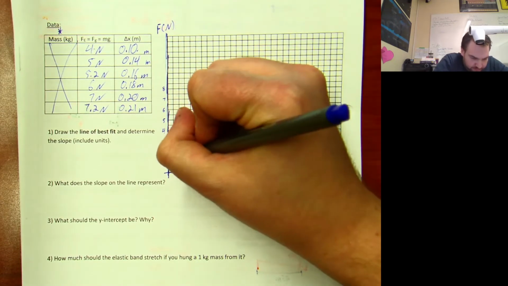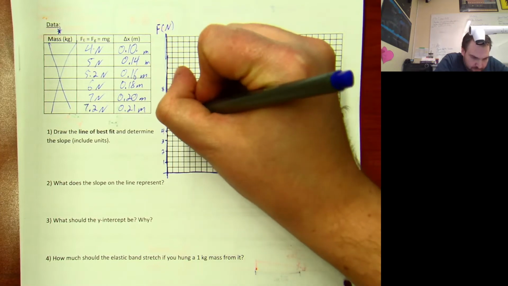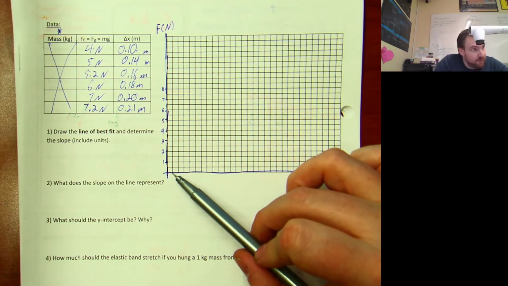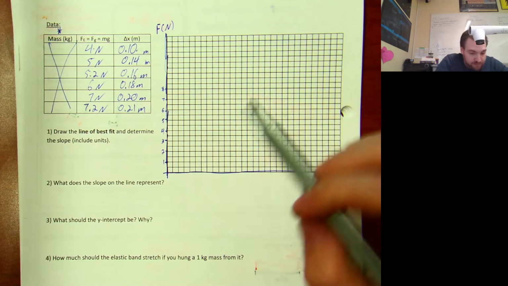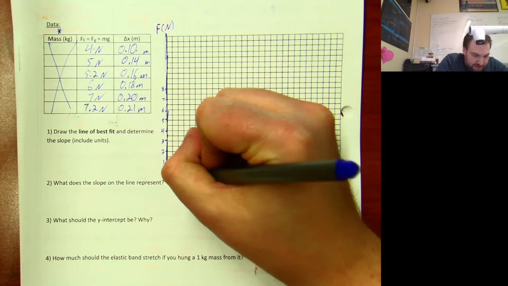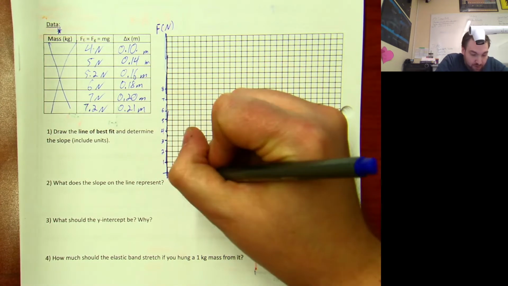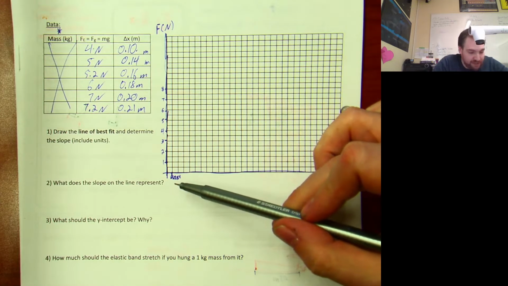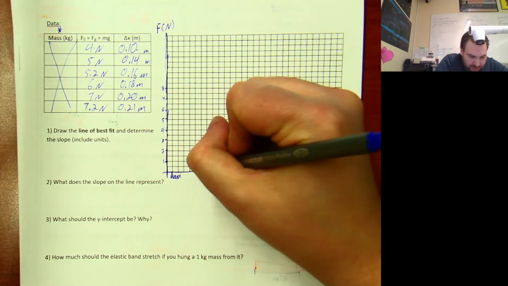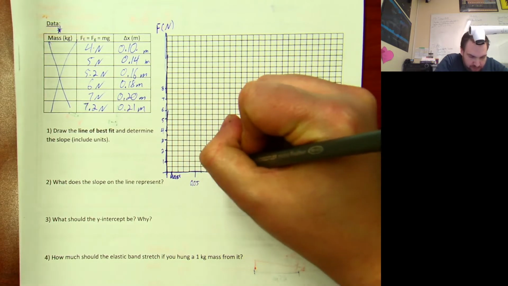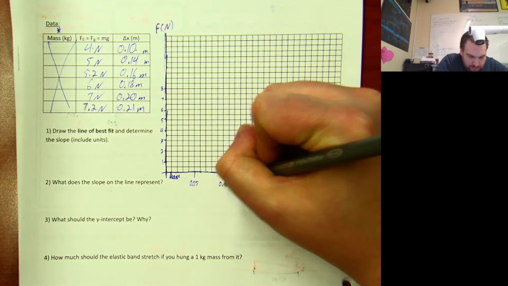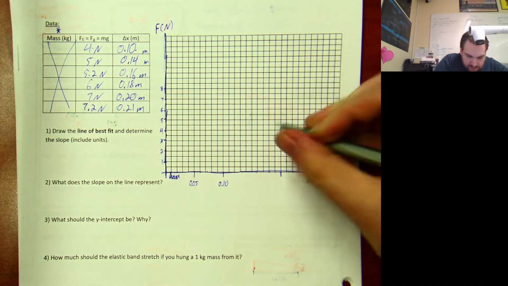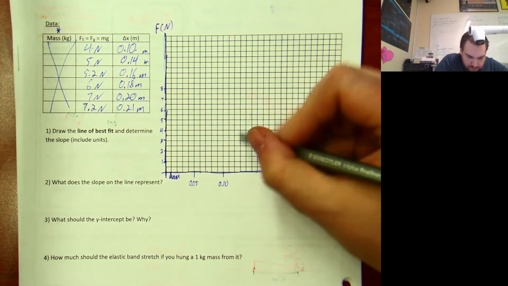And then I went by 0.5 for the bottom. Every one of these is 0.5? No, every 5. Okay, so 0.01 for each one of these. 1, 2, 3, 4, 5, 0.05. 1, 2, 3, 4, 5, 0.10, 1, 2, 3, 4, 5, 6, 7, 8, 9, 10. That's going to be 0.20.